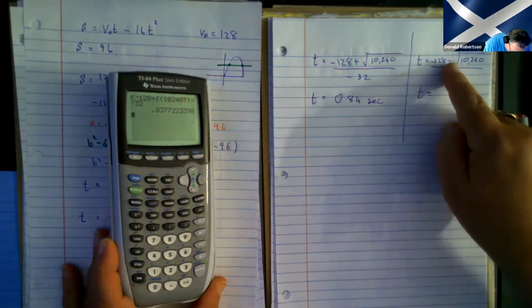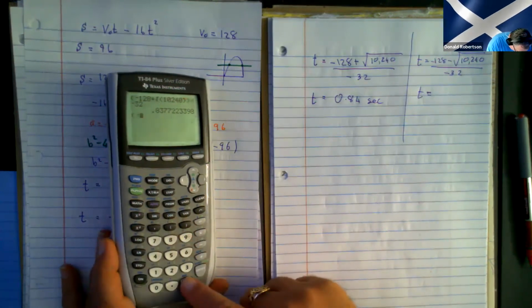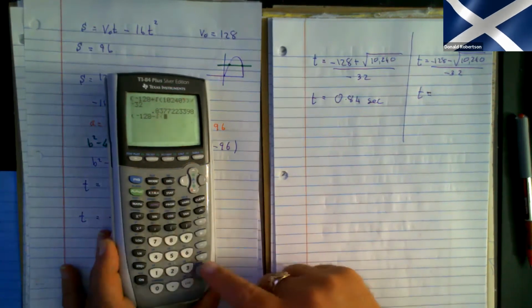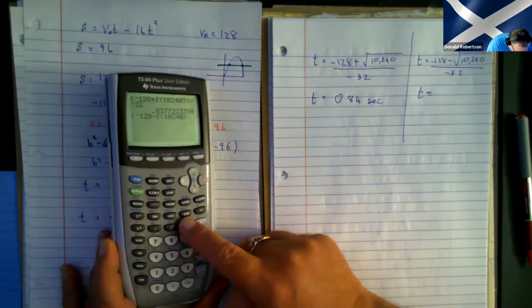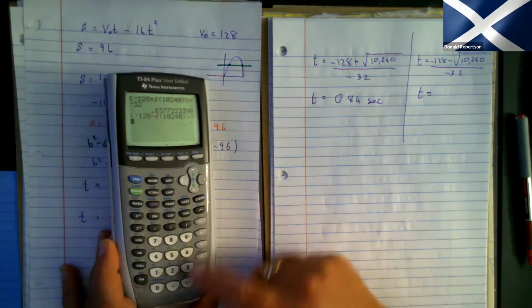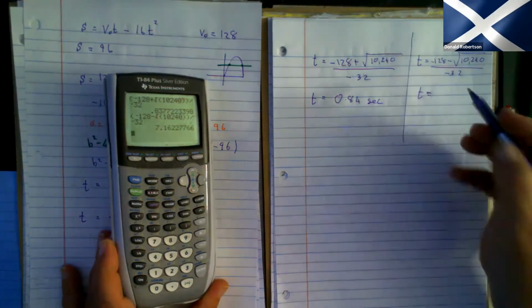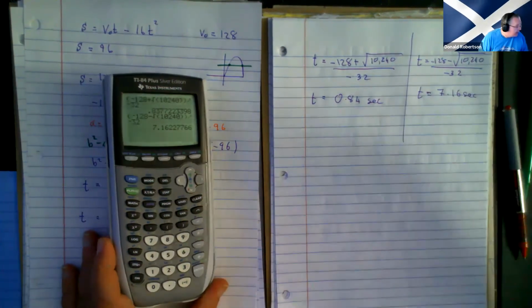Now, you want to do the second calculation? Start with the bracket. Negative 128, subtract the square root, close the square root bracket and the other bracket, and then divide by negative 32. And this time you get the second answer, which is 7.16 seconds, and everybody is happy.